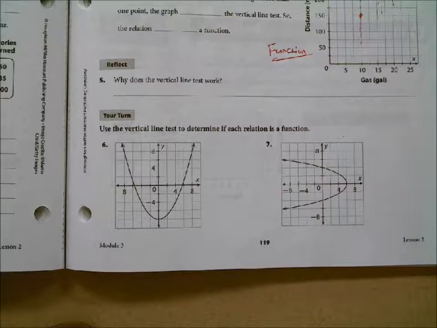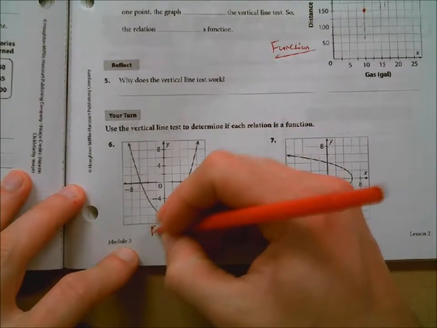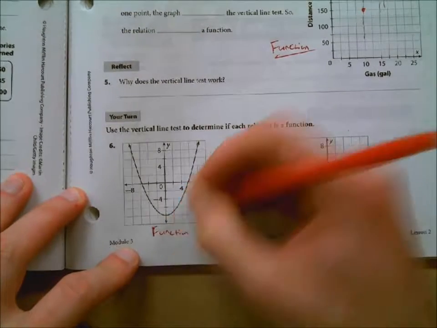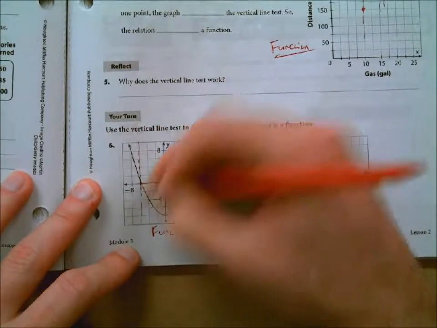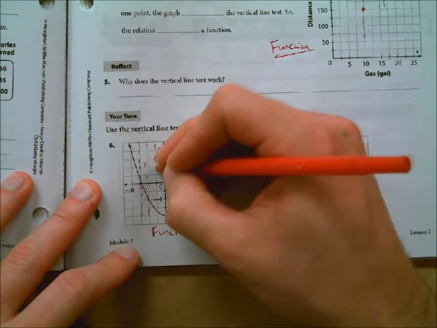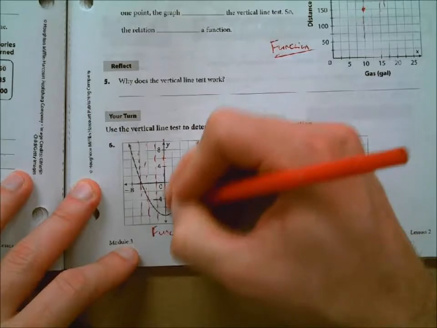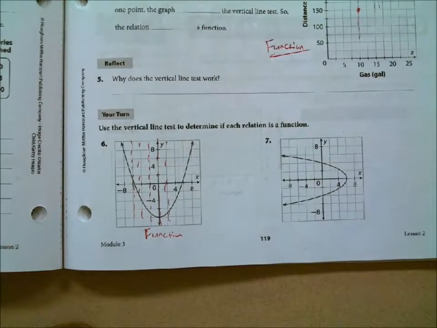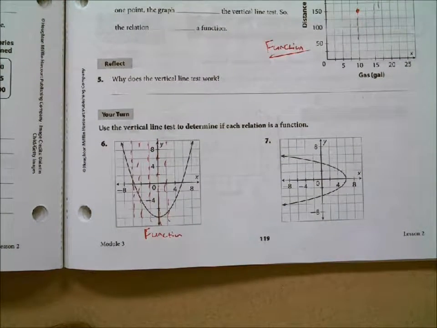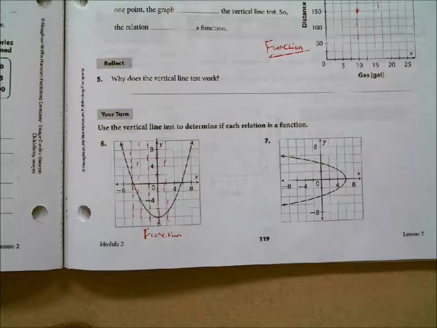Will a vertical line ever intersect this graph more than once? No. So is it a function? Yes. It passed the vertical line test. So this is a function. If you want, I'll draw on a few sample vertical lines here. You can see any vertical line we draw is only going to hit that relation, which is a function, once.